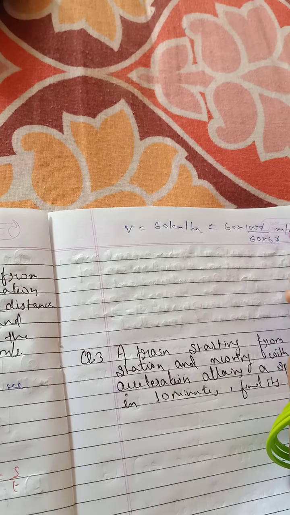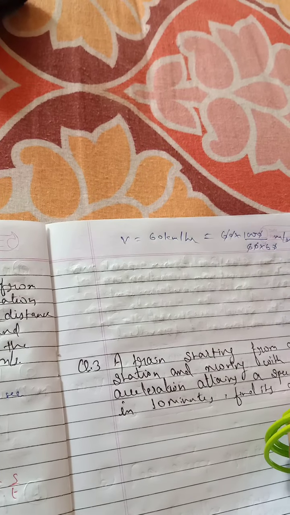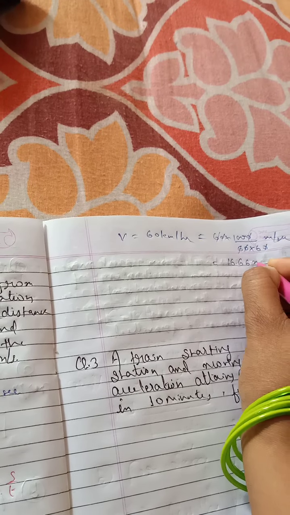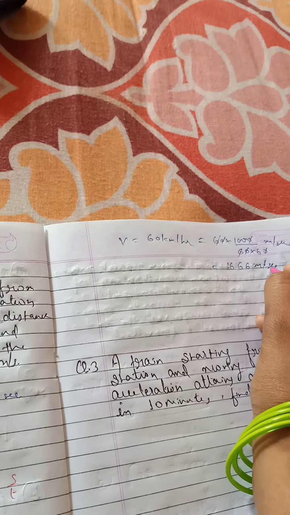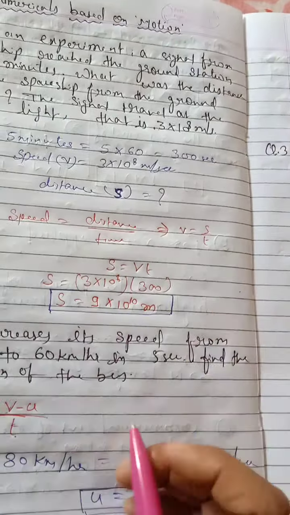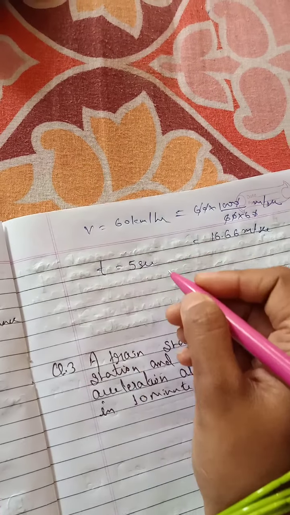After cancellation we get 16.66 meter per second. So time is also given. You can see time is 5 seconds.